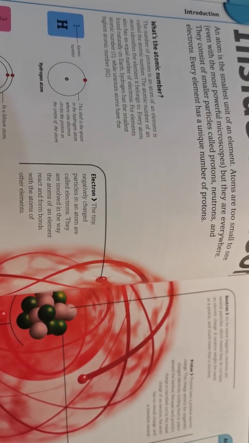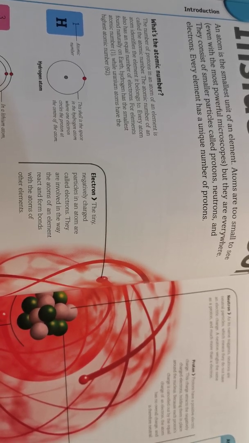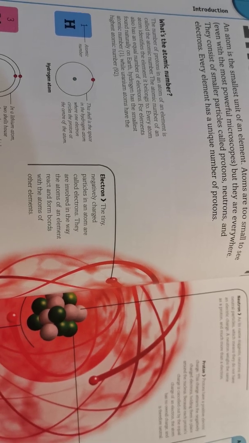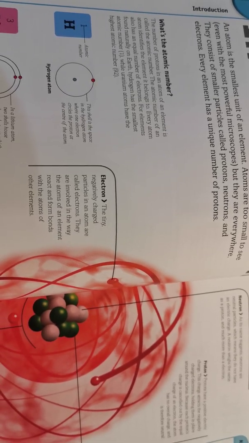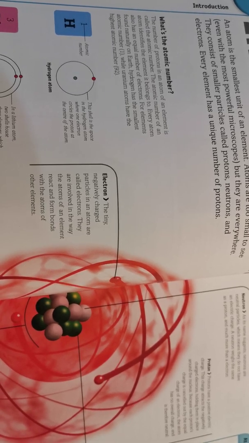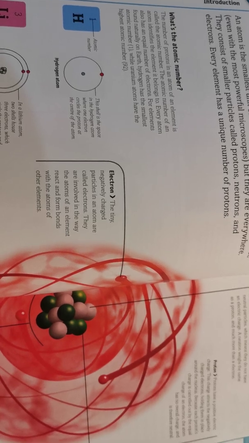What's an atomic number? The number of protons in an atom of an element is called the atomic number. That number defines the element it belongs to. Every atom also has an equal number of electrons. For elements naturally found on Earth, hydrogen has the smallest atomic number, 1, while uranium has the highest atomic number, 92.